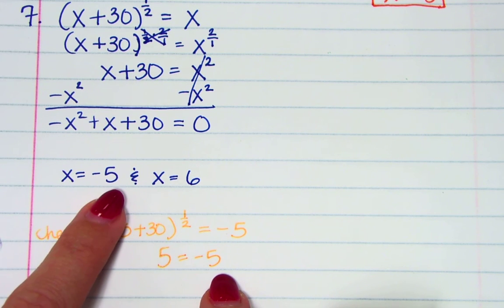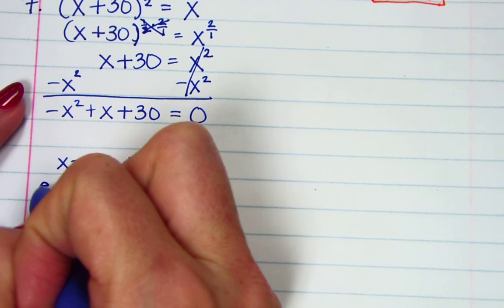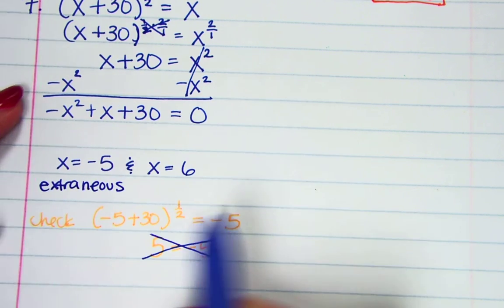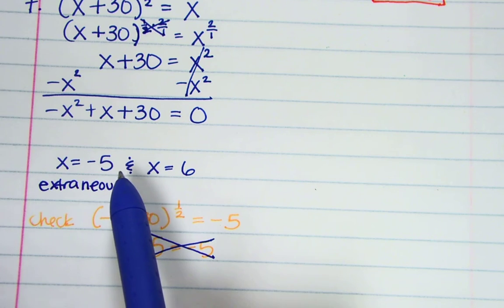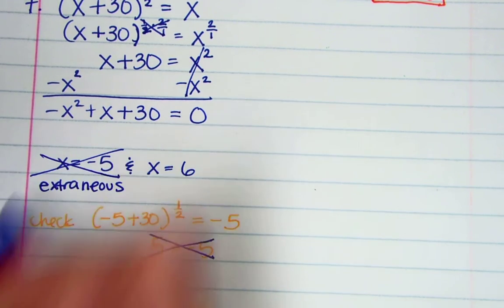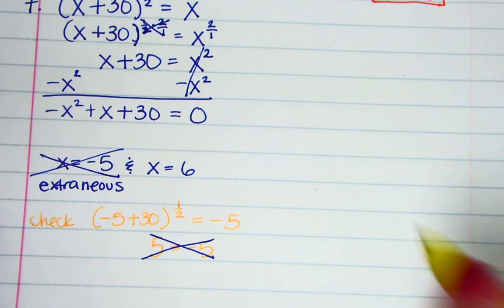All right, so what is this? Extraneous, good. Okay, it's extraneous. Okay, it doesn't really count. And usually on these, if there's one negative, it's a negative 1 that's extraneous. Not every single time, but a lot of times it's not going to work. That one's extraneous. So we'll try 6 then.